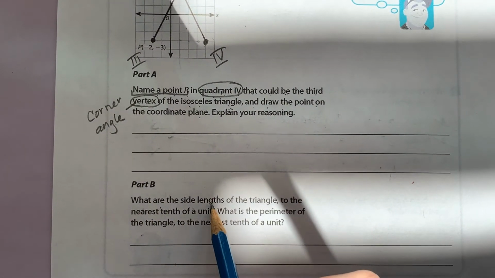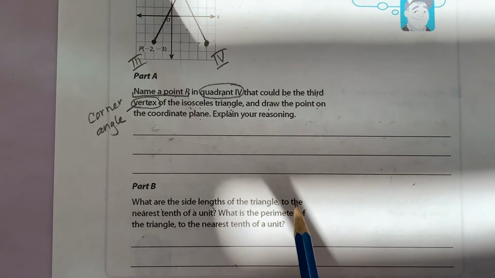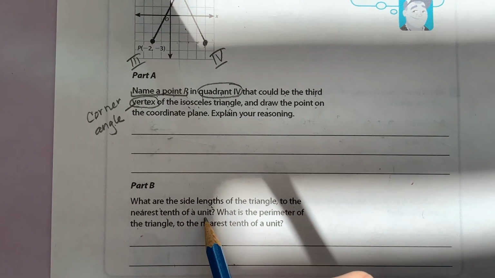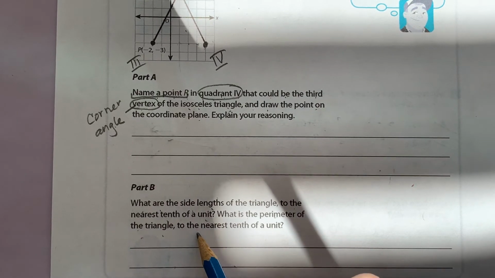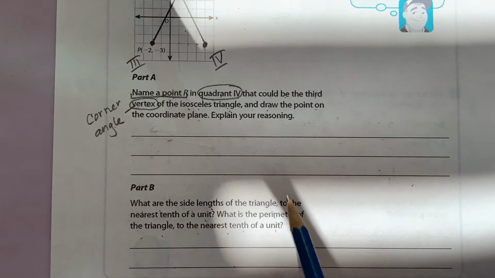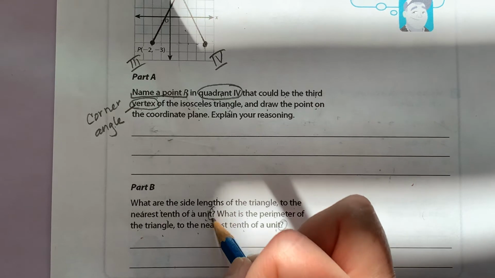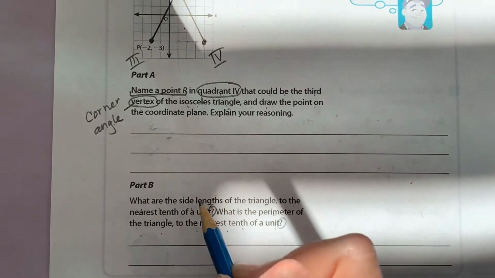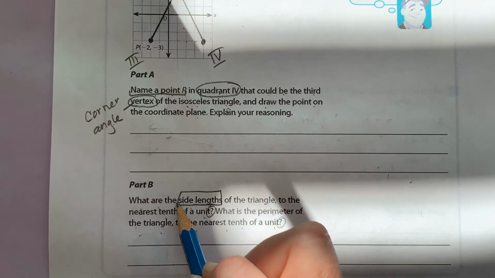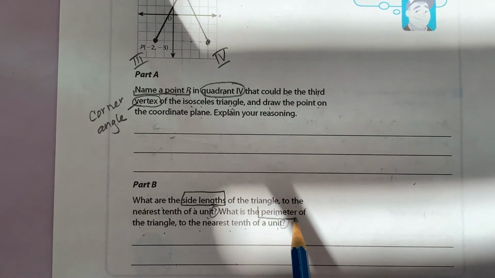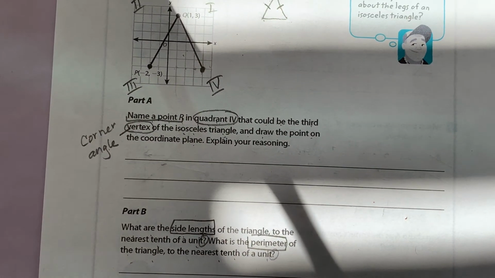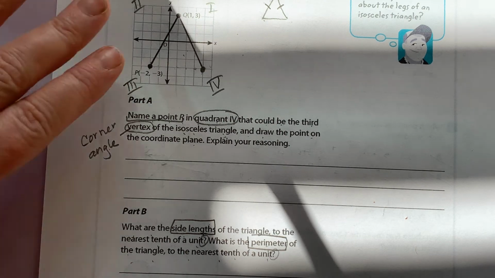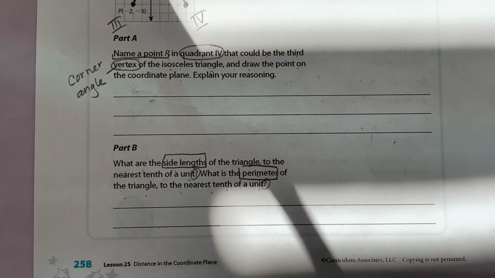Okay, now part B. What are the side lengths of the triangle to the nearest tenth of a unit? What is the perimeter of the triangle to the nearest tenth of a unit? Okay, notice two questions. So I've got to answer two things. What are the side lengths? And what is the perimeter? Okay, so at this point, see what you can figure out on your own first. Then if you need to, come back and we'll go over an answer.